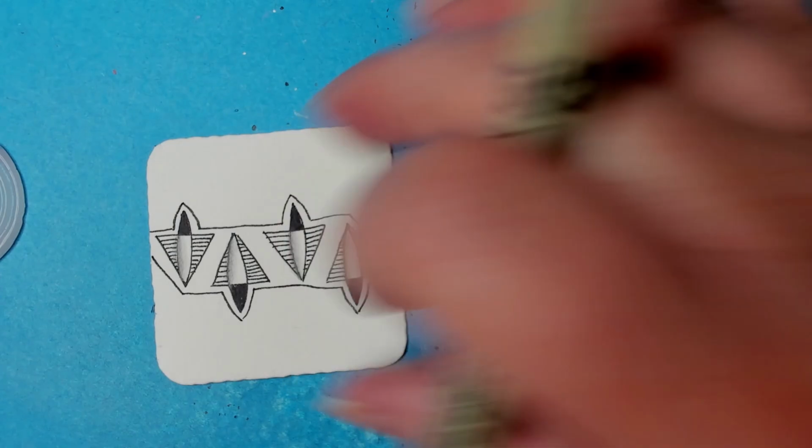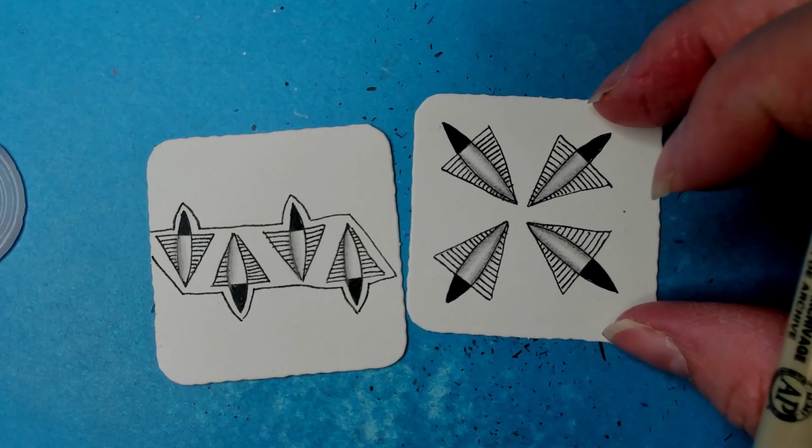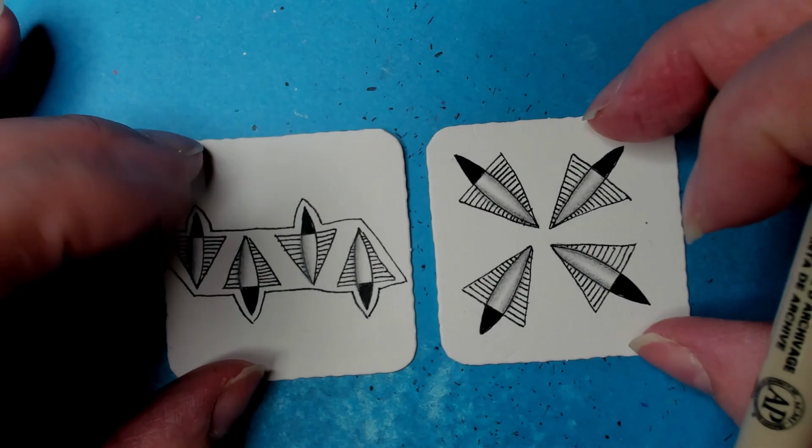But look at how neat that looks. And then you could put graphite on the outside of it. It's just another thought. All right.